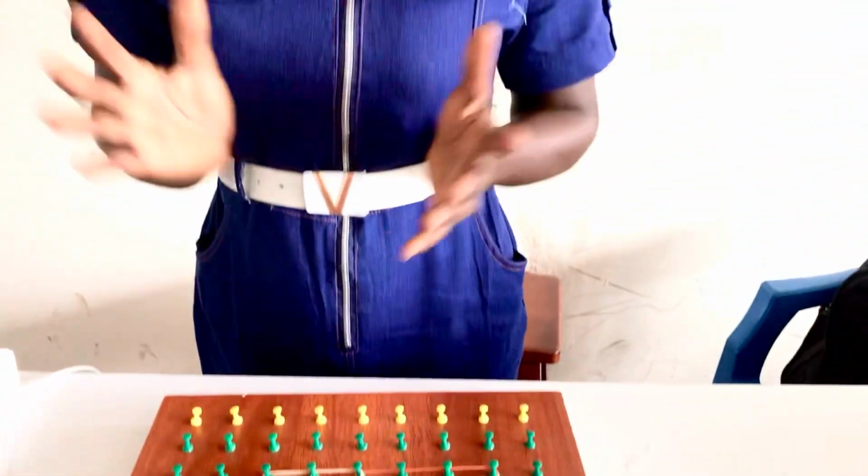Okay, thank you so much for your time. I believe this tutorial was helpful. I will leave you to practice more on your own. Get a board, get some push pins, and form your geoboard. With that, you can form so many shapes and calculate the areas of these shapes. You can also find the area of a rectangle, triangle, square, and other irregular shapes as well.